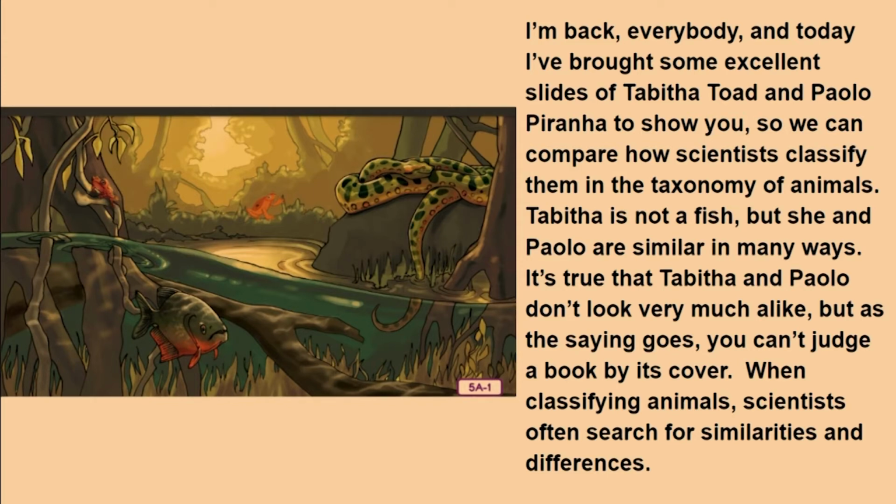It's true that Tabitha and Paolo don't look very much alike, but as the saying goes, you can't judge a book by its cover. Miss Lydia, do you know what that saying means? Yes, you cannot always tell everything about something just by its appearance. That's right. When classifying animals, scientists often search for similarity as well as differences.